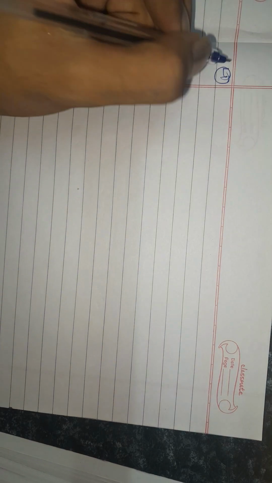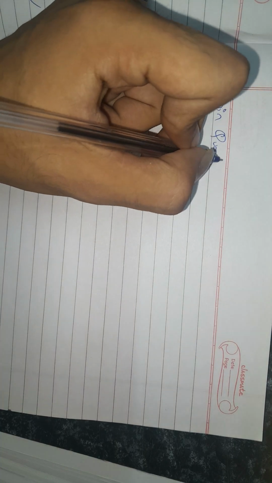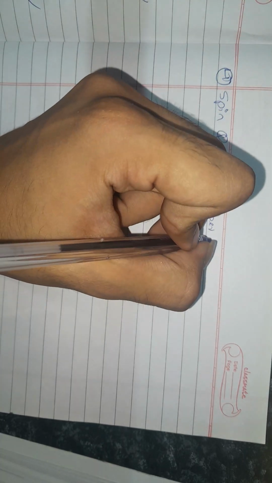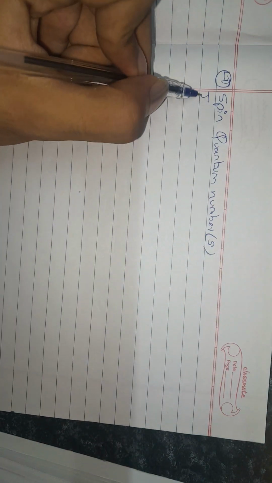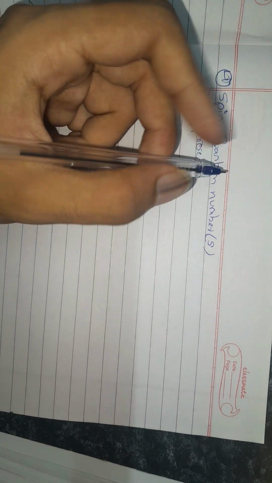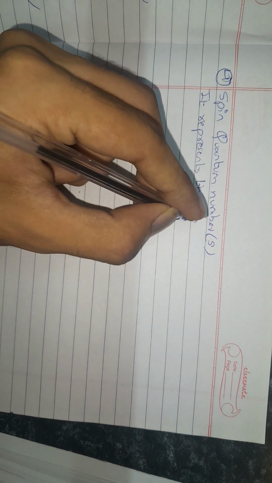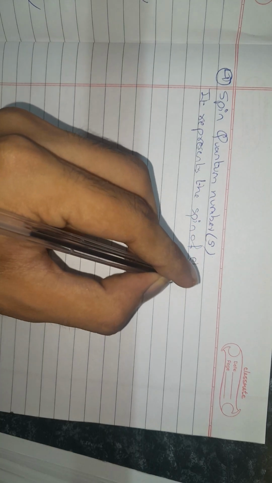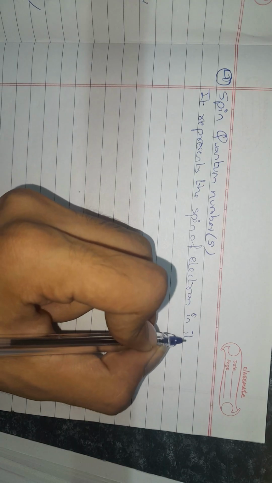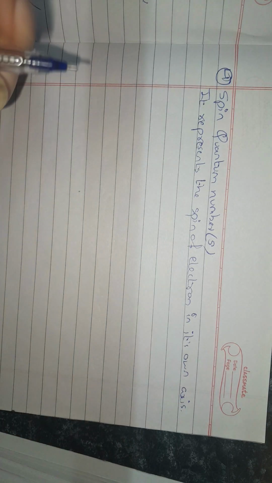The number 4 is the spin quantum number. It is represented by s. It represents the spin of the electron on its own axis.